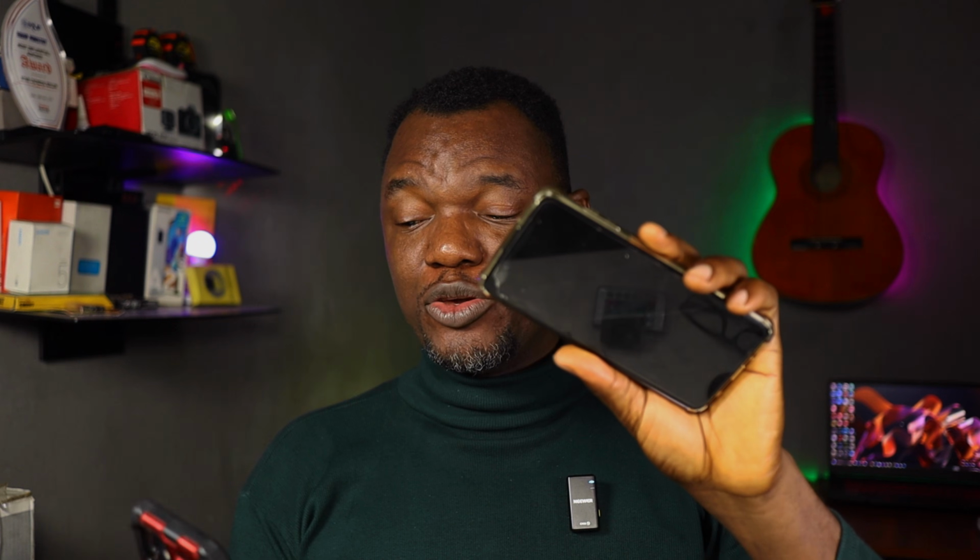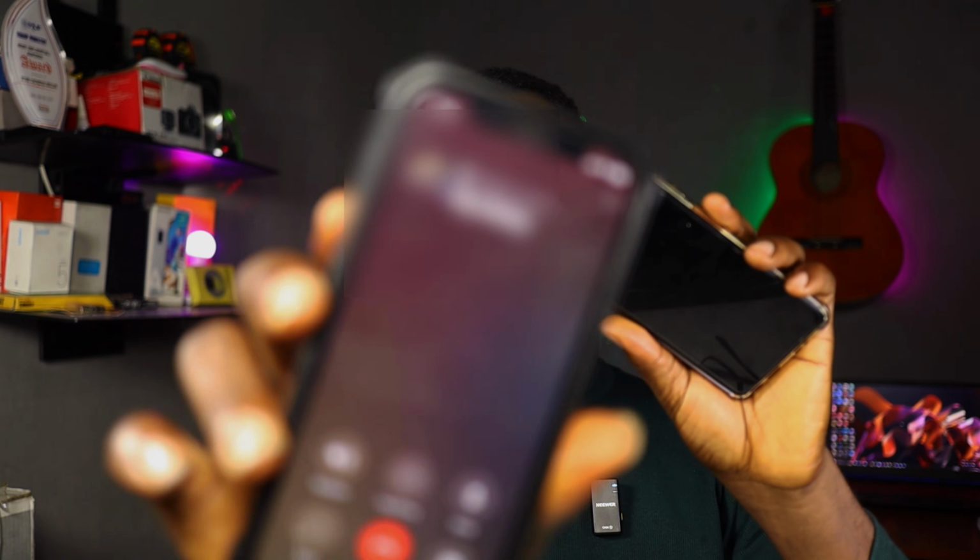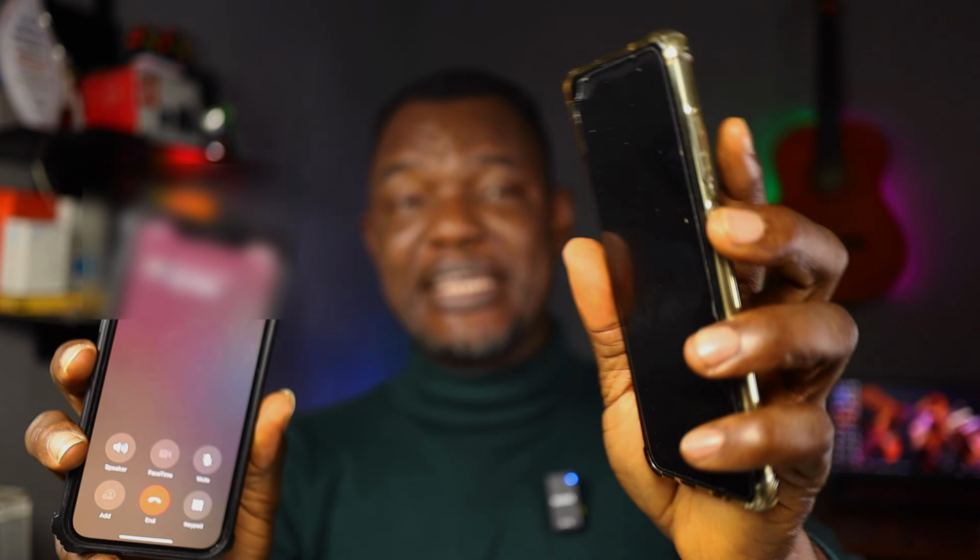So what I'm going to do is call this number. There is a SIM card here. The phone is on, but you will not know. So I'm dialing it here, and this is it ringing here. I can't see it on the screen. So I'm going to turn off the call. I've turned off the call and then it has stopped. I'm excited about this, so come with me. Let's go check this out.